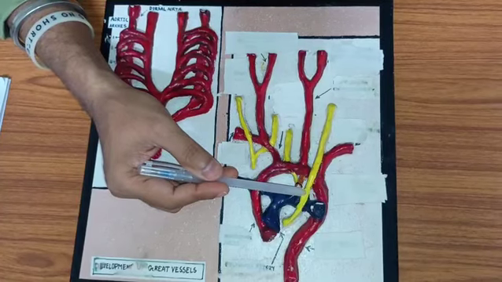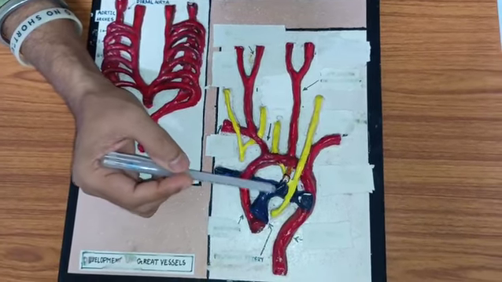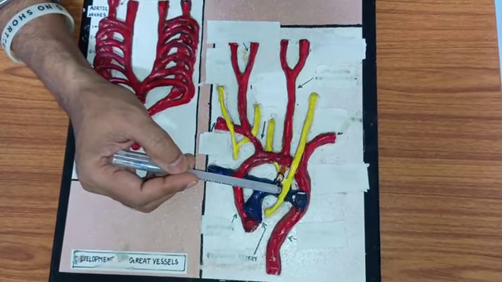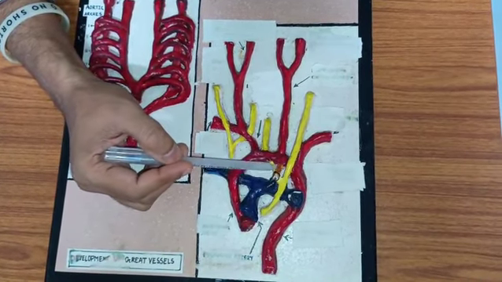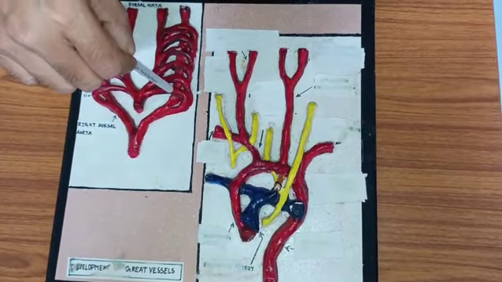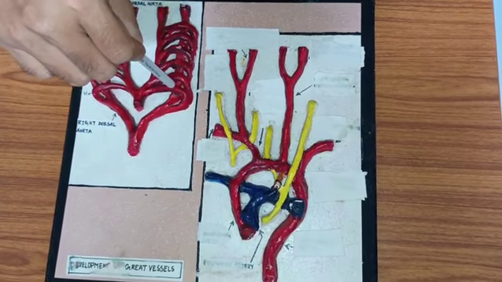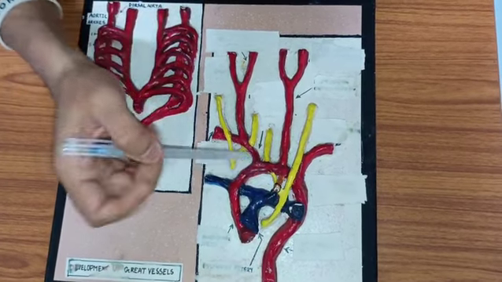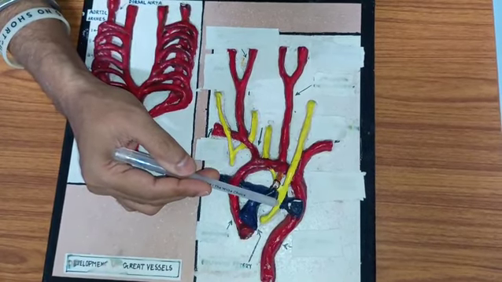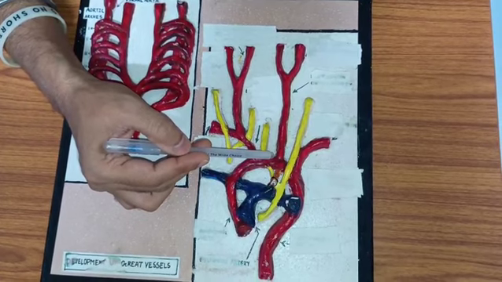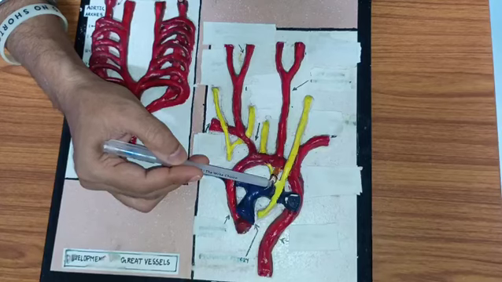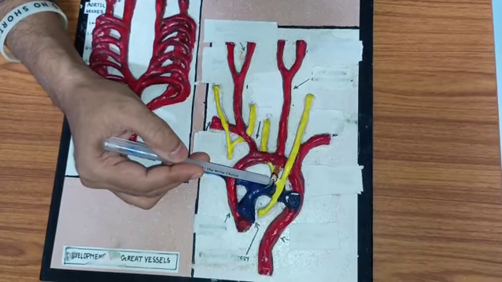Now if you go to the left side, what are we finding? That on the left side the recurrent laryngeal nerve is hooking around the ductus arteriosus. This particular ductus arteriosus, as we know, is a derivative from the distal part of the left sixth arch artery. So the recurrent laryngeal nerve is stopped in its ascent by this particular blood vessel, which is the ductus arteriosus.